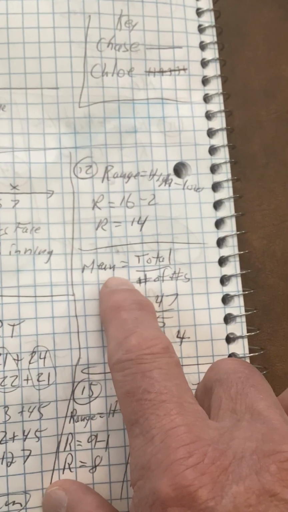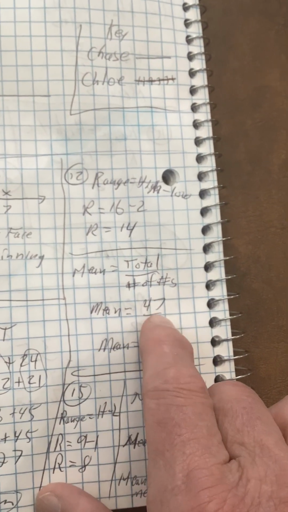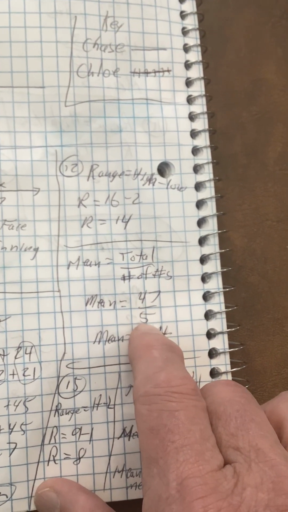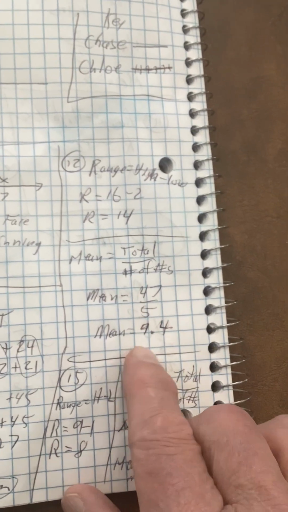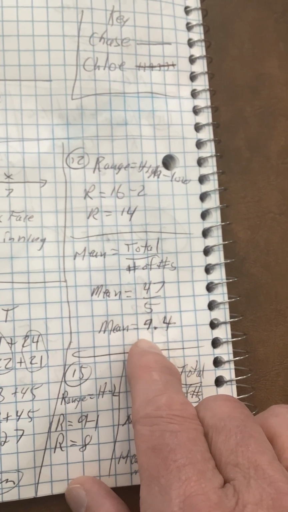Mean is total divided by number of numbers. They add up to 47, out of 5, divided by 5. That's 9 2/5 or 9.4.